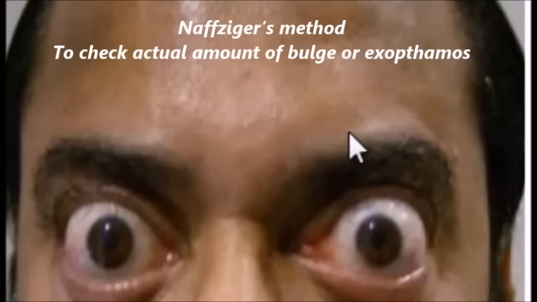Normally eyes don't project beyond the supraorbital ridges. These are the supraorbital ridges, but when there is gross proptosis or exophthalmos, the eyeballs project beyond, or come in front of, the supraorbital ridges, and this can be better judged by Naffziger's method as shown earlier.